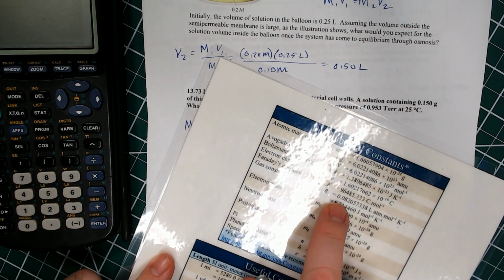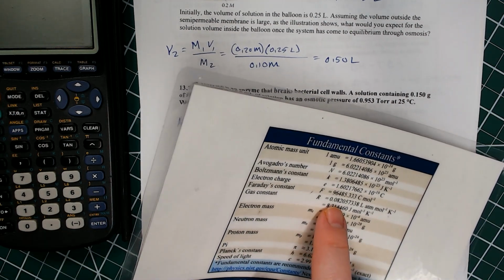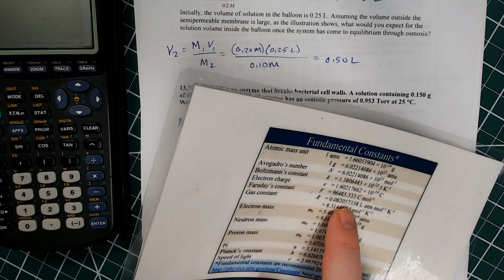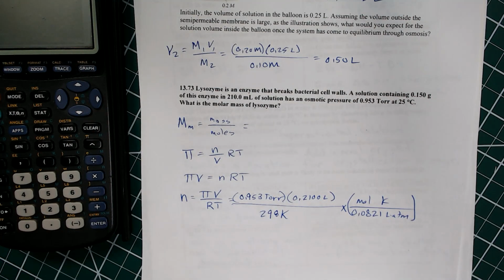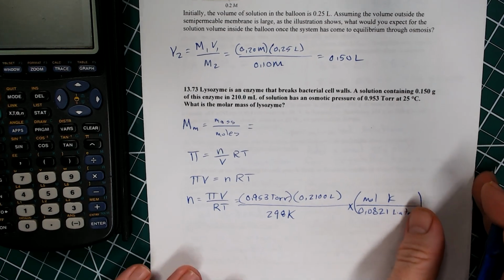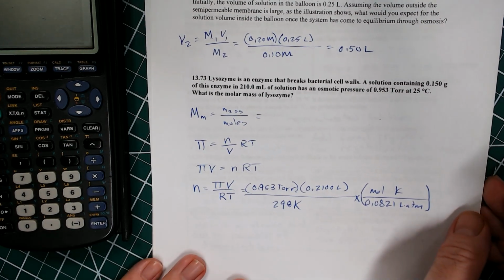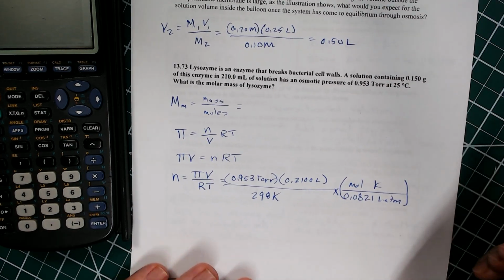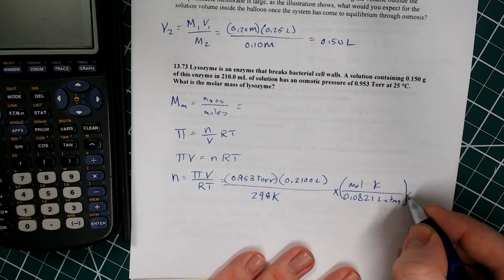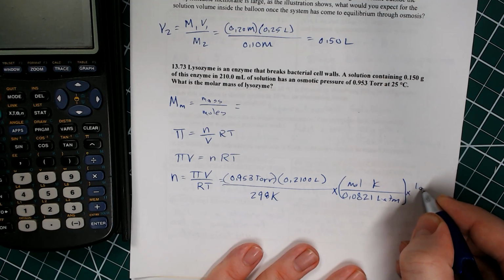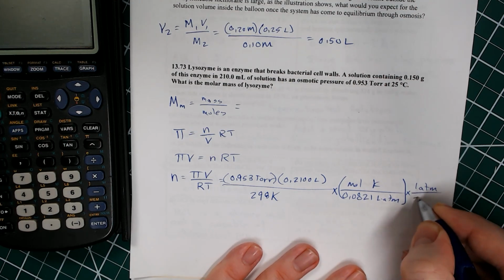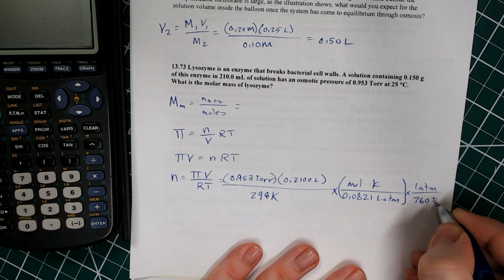So it's a little bit of glare there, 0.0820573338. So you can always look that up on the back of your periodic table when you're going to take a test. All right, and then we've got one last thing here, and that one last thing is we need to convert the atmospheres to torr. So 1 ATM is equal to 760 torr.